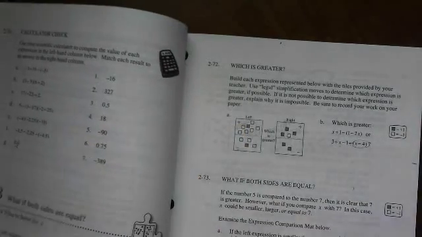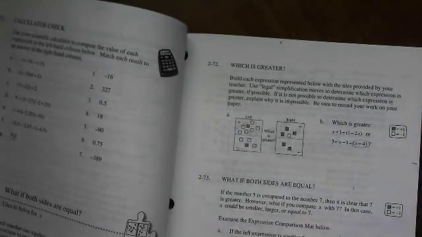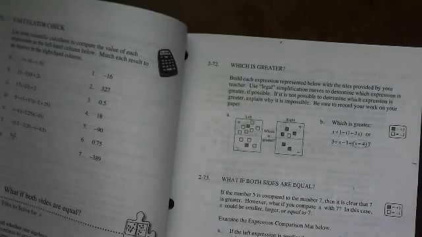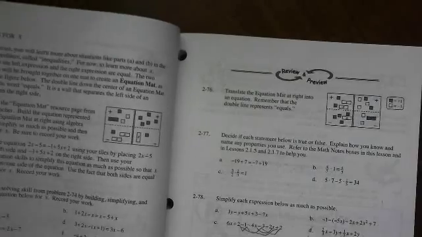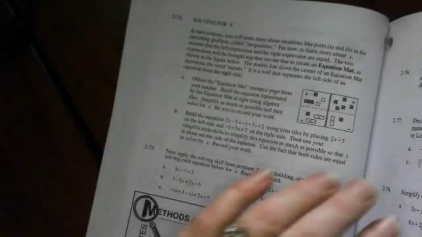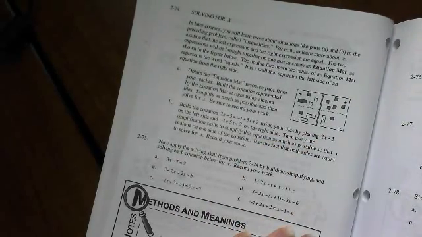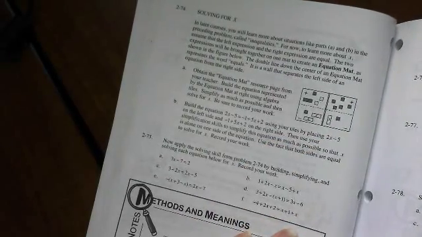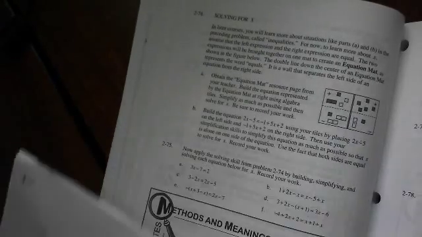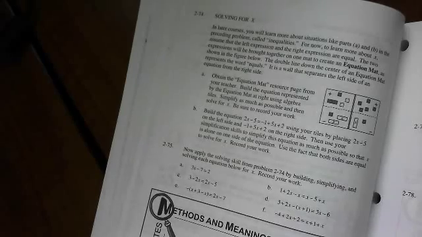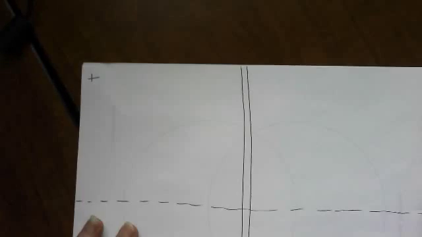Now I've only got 2 more minutes, so I'm going to skip to this problem, and I'm going to show you how to solve. Or no, you know what I'm going to do? I'm going to make another video. Okay, so you need to tune into part 2, and I'm going to do 2-74, because it might take more than 2 minutes. Okay, so part 2, I'm going to do 2-74.